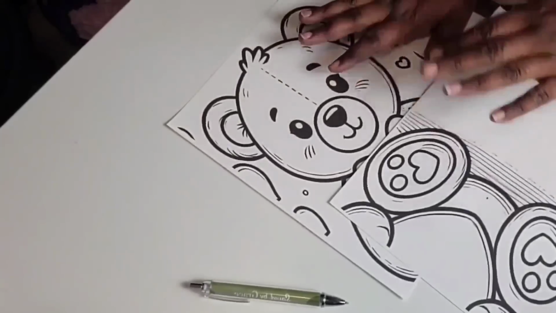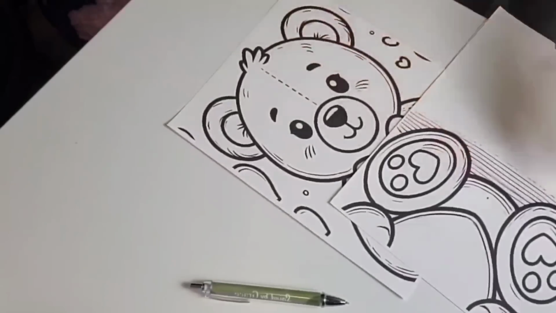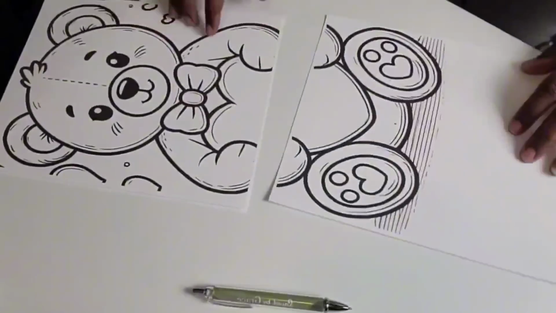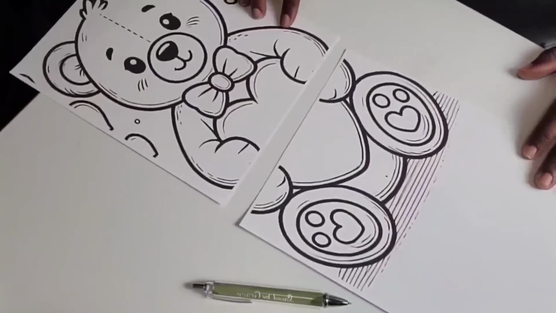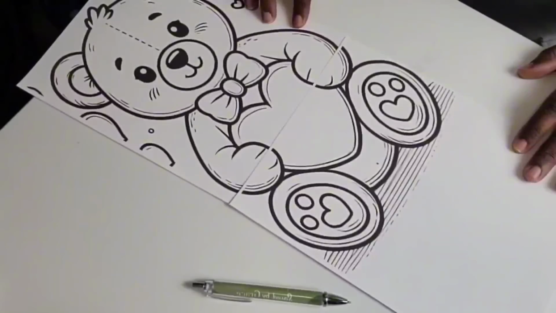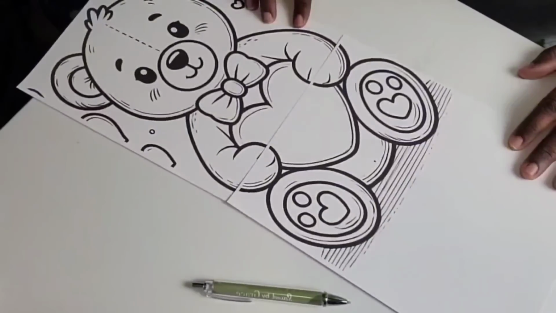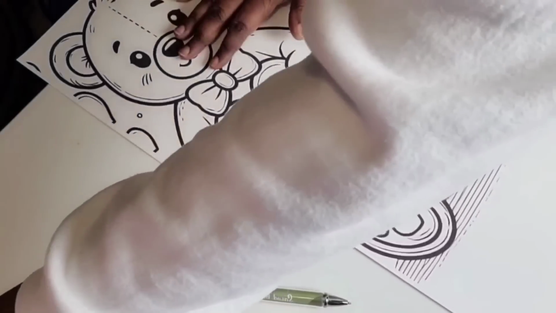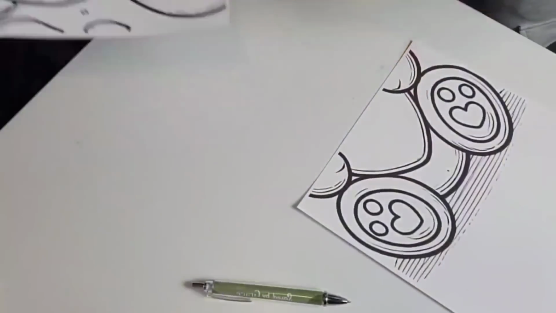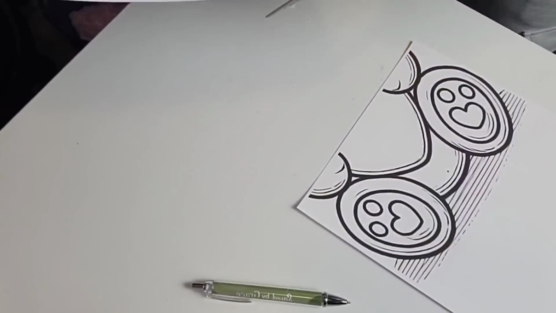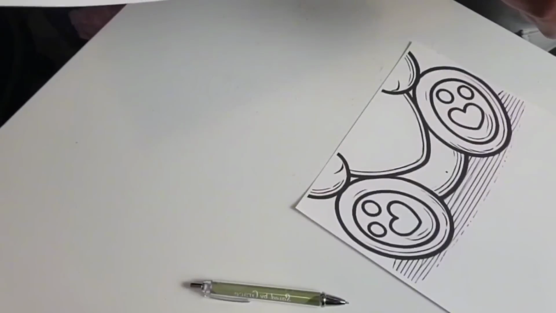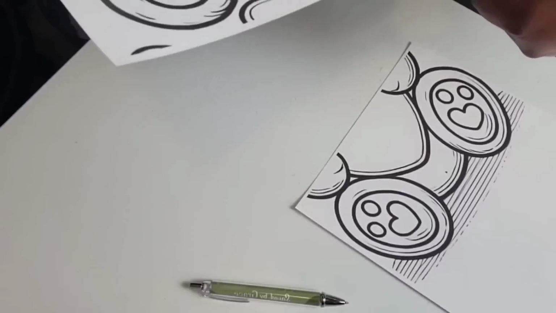Okay, so our bear is out now. And because I want my bear to be a certain size, I had to print 2 sheets. I'm going to end up bumping it together just like that to give me the size that I need. So first things first, we're going to go ahead on and cut out the bear. We'll just cut out the outline of it, cut around it. We don't want any of the hearts on the outside. We just want the bear itself.